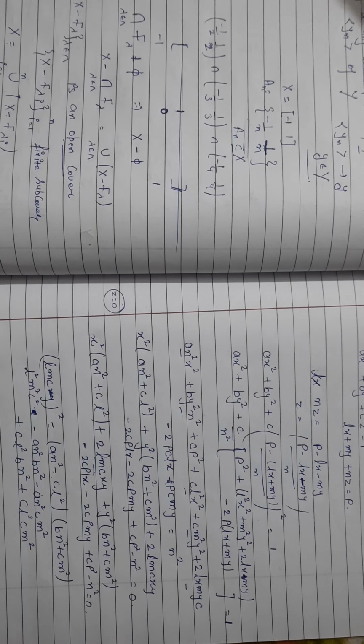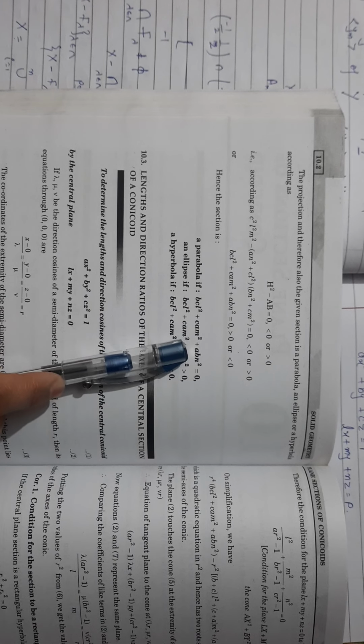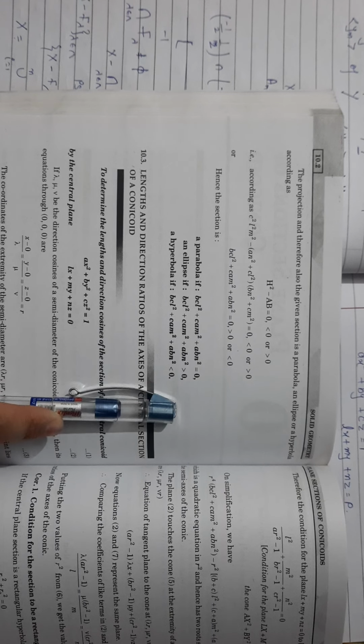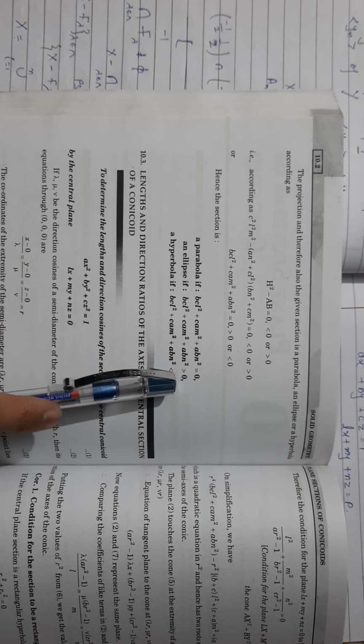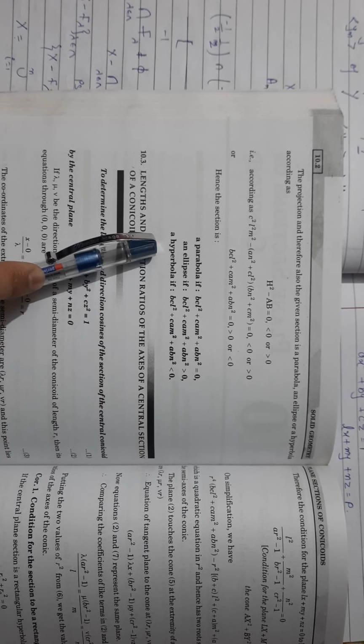So you have three cases to determine the nature of the section of the central conicoid ax square plus by square plus cz square equals 1 by the plane lx plus my plus nz equals p. The expression bcl square plus camsquare plus abn square is equal to 0 then parabola, greater than 0 then ellipse, and less than 0 then hyperbola.